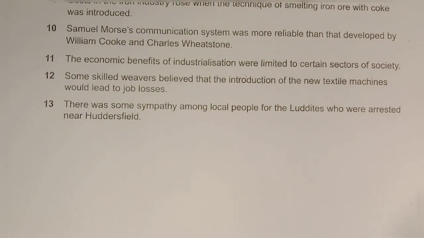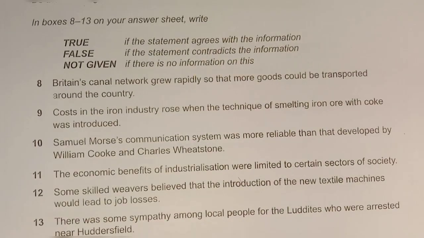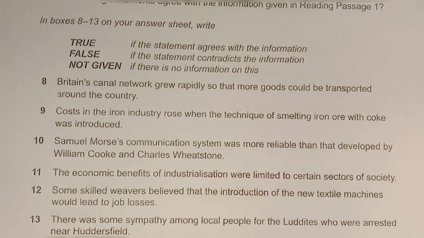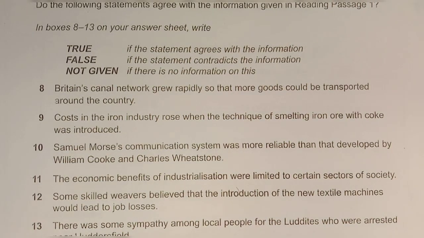Okay, let's see what kind of questions are given. Now the next one is true, false, and not given. Which one is the first one? Okay, this one is the first one.